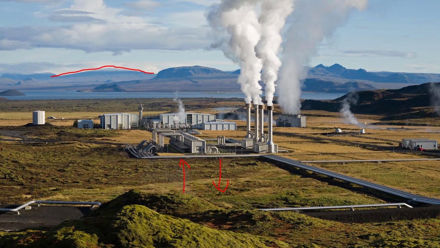And you can generate energy from this, and I don't want to say it's free energy, but it's quite efficient once you build these places. The upkeep of them is not that much, and you're generating energy from heat that's already there. So kind of a neat thing.